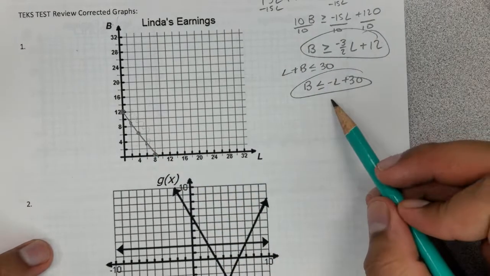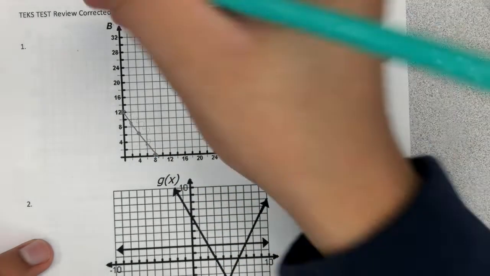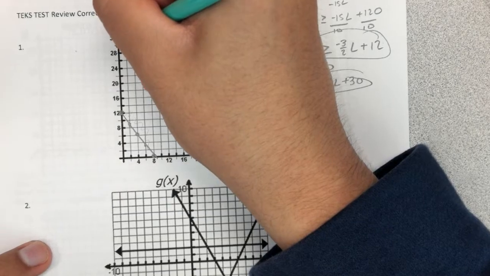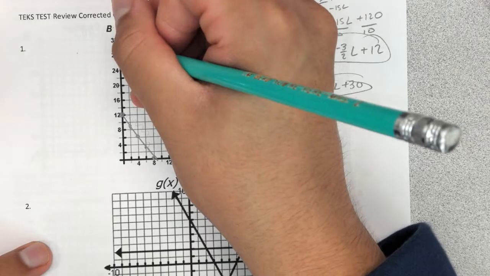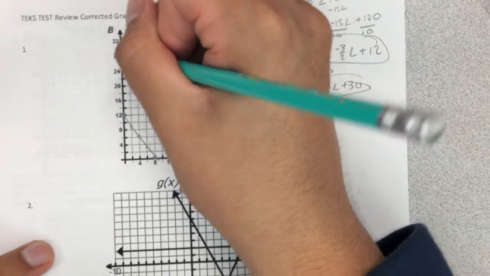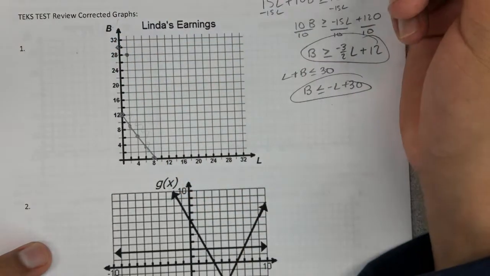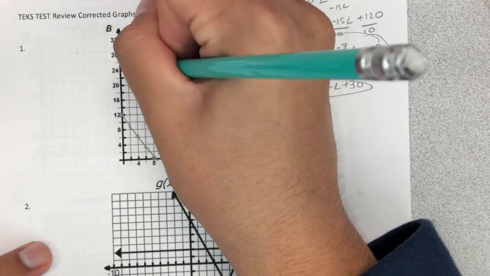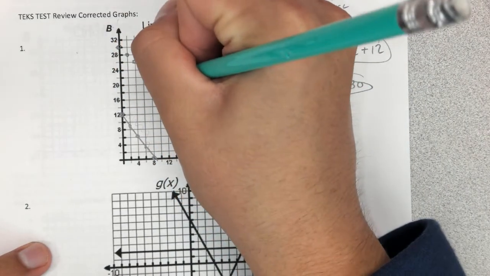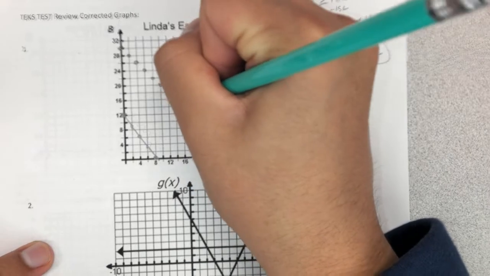And then for this one, the y-intercept is at 30. The slope is negative 1. So we're going to go down 1, right 1. Also, if I go down 2, right 2, negative 2 over 2 is negative 1, so I could just go down 2, right 2. It's the same thing as the slope of negative 1.